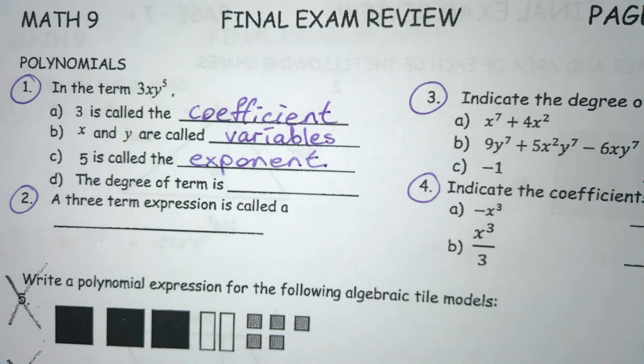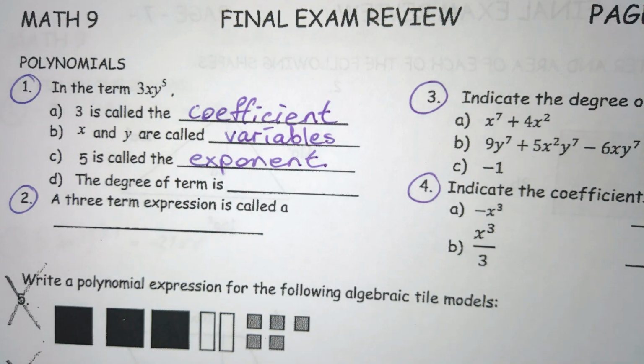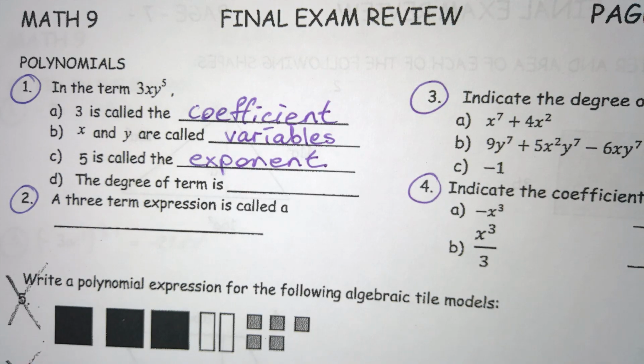Okay. Degree of the term. This is tricky. Degree of the term. Think back to grade 9. I know those of you who were in my class, we went over it. Okay, what's the degree? Okay, good guess. All right, so then 6. Why is it 6?